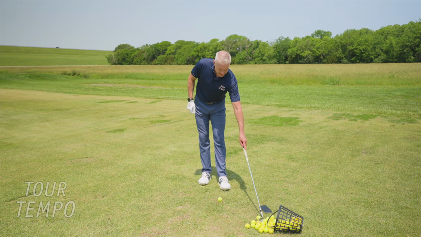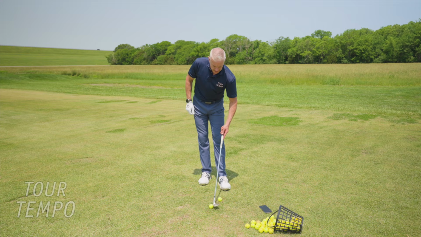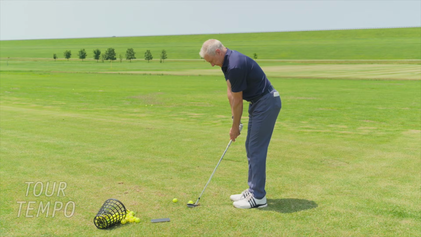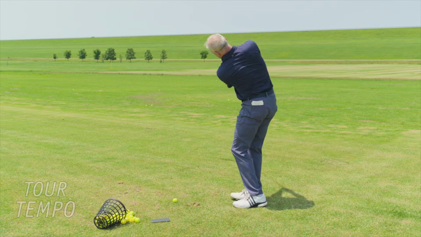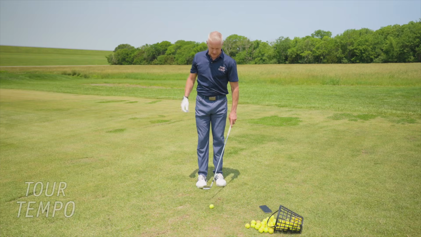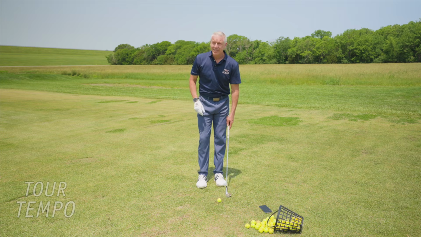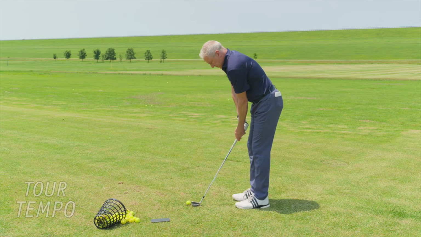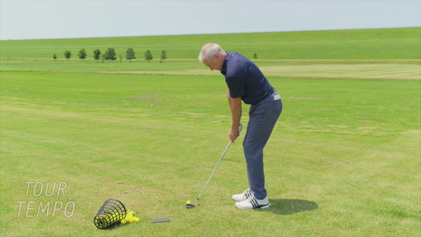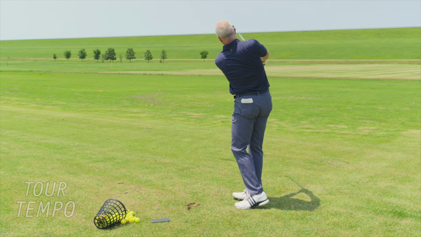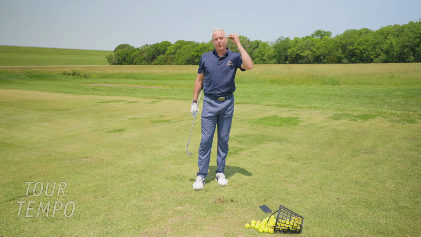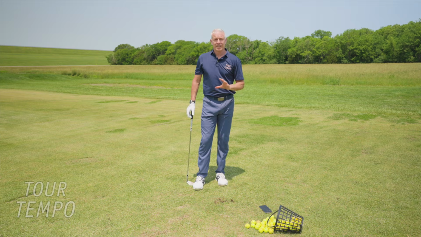What's really cool is if I set 2 balls out here, this first one I'm going to make this little wide drill swing. So that ball went 20, 30 yards. I don't have to change the tempo at all to make a longer swing. Exact same tempo. So nothing changes there. So that's a great way for your mind to wrap itself around tempo and the timing involved in the golf swing in the short game.